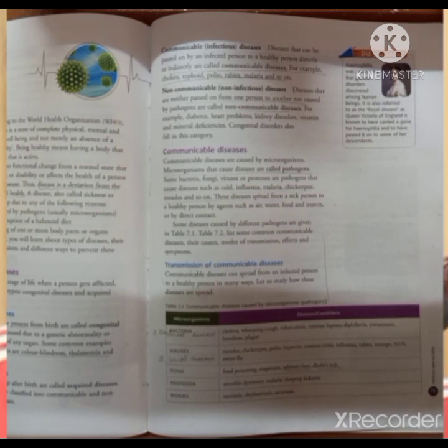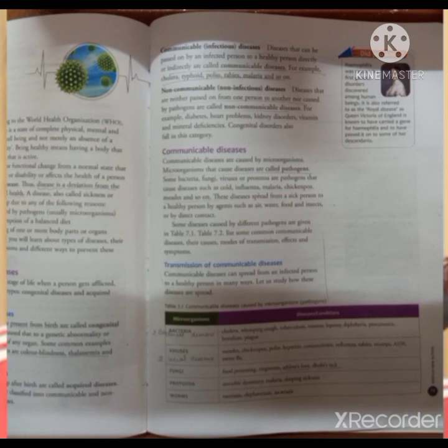Bacteria can cause the diseases like cholera, whooping cough, tuberculosis, TB, tetanus, leprosy, diphtheria, pneumonia, botulism, etc. Viruses can cause measles, chickenpox, polio, etc. Fungi, food poisoning, ringworm, athlete's foot, etc. Then protozoa, amoebic dysentery, malaria, etc. and then worms. Okay, so this is the table that you need to learn by heart.